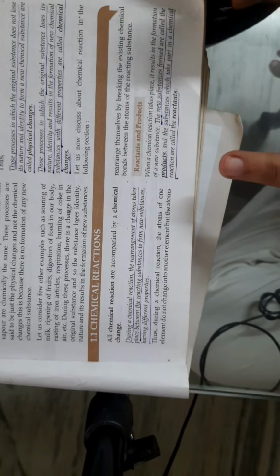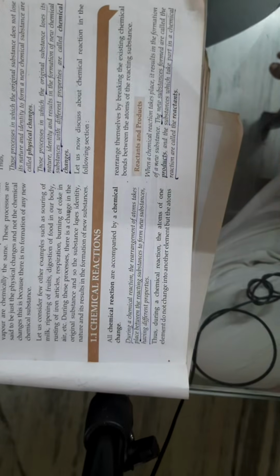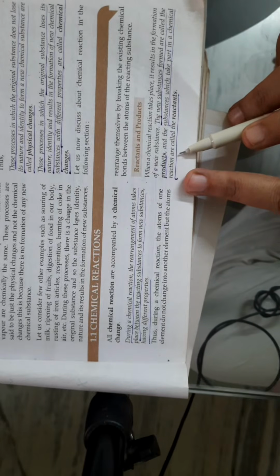Now, reactant and product. All chemical reactions are represented by reactants and products. When a chemical reaction takes place, it results in the formation of a new substance. The new substance formed is called the product, and the substance which takes part in the chemical reaction is called the reactant.